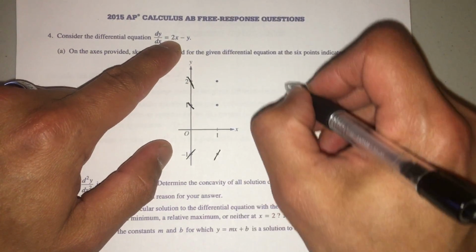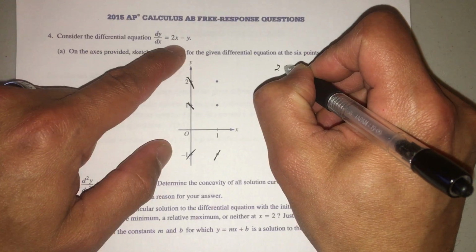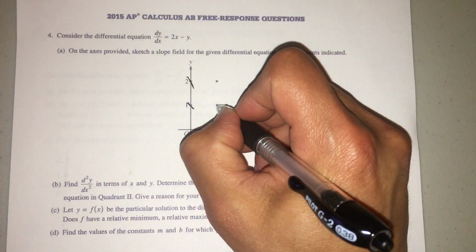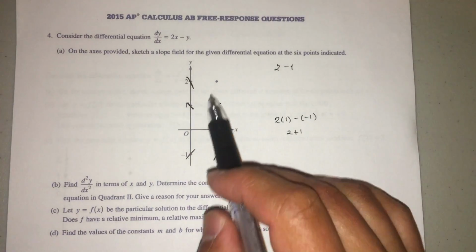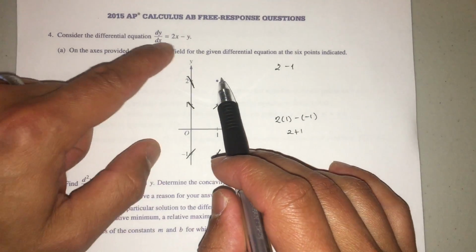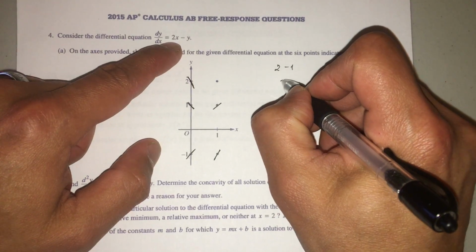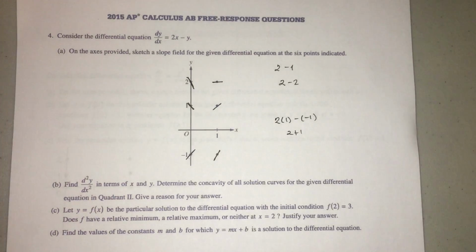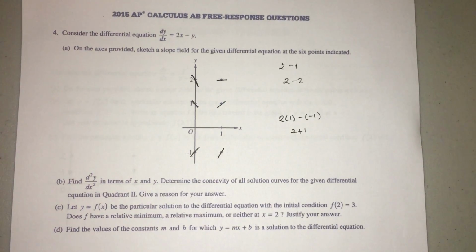And then we go over here, 1, 1. So be careful. 2 times 1 is 2 minus 1. So that means that's a positive slope of 1. And then the last one is 1, 2. That means it would be 2 minus 2, which would be 0. So you have a horizontal. And if you do all of that, guys, you're going to get a 2, which is great.